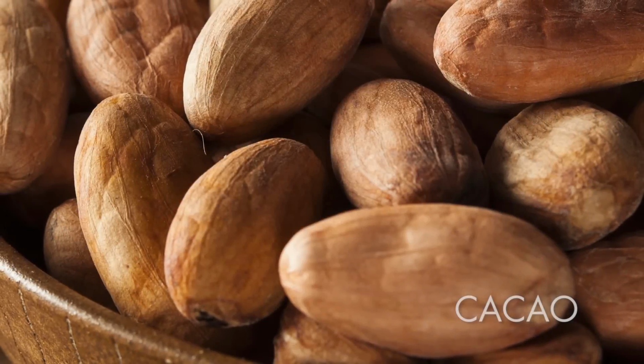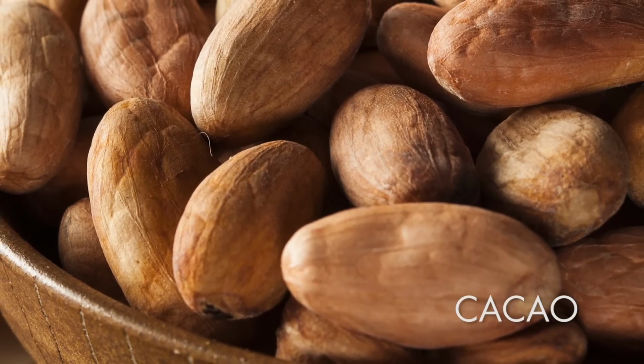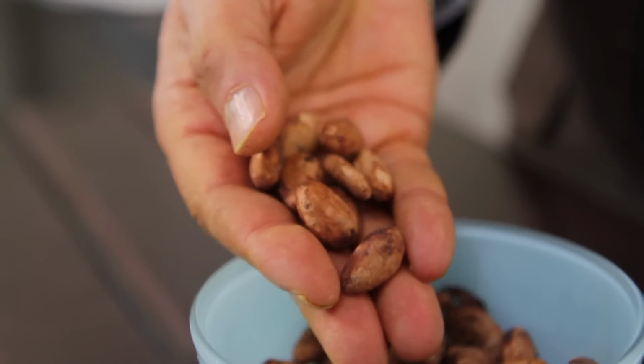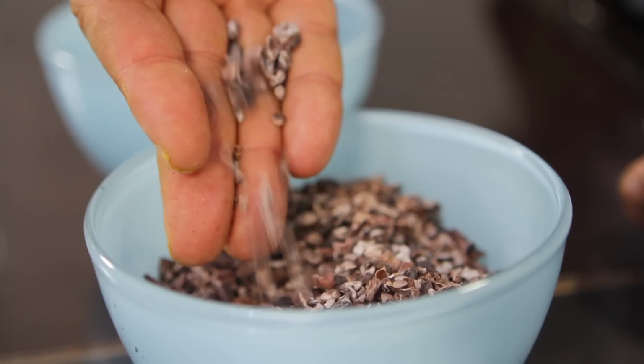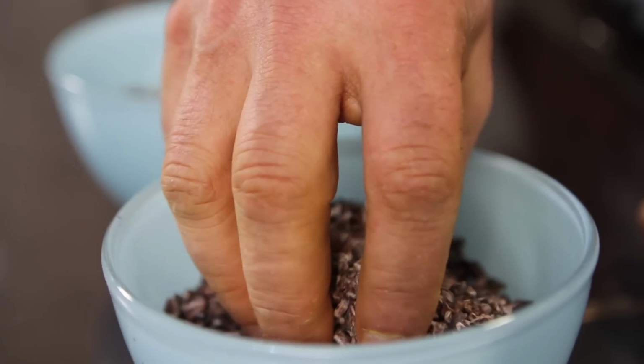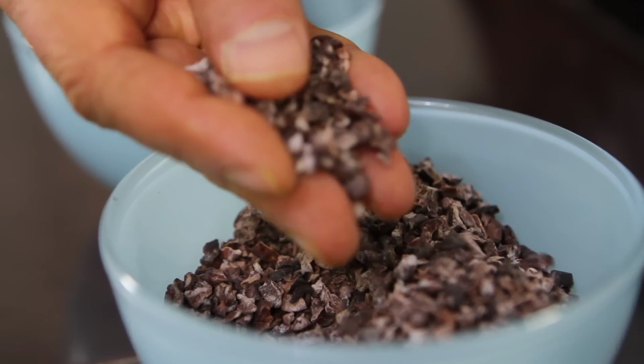Raw cacao beans and nibs are an excellent snack if you're concerned about your weight. This is what chocolate comes from, but this is unsweetened, and there are none of the hydrogenated oils associated with processed chocolate. Raw cacao beans are loaded with anti-angiogenic phenols and polyphenols. They're also highly nutritious. These are loaded with a type of fiber that supports healthy gut bacteria.